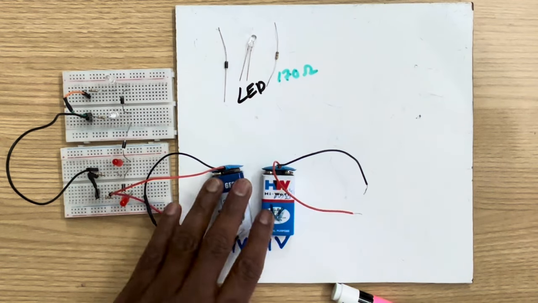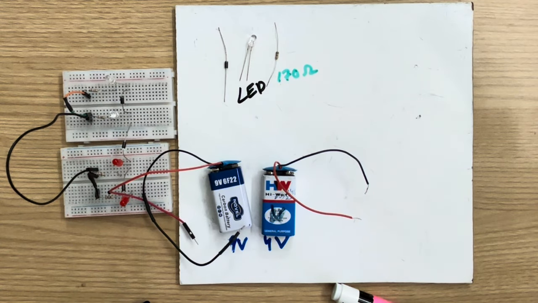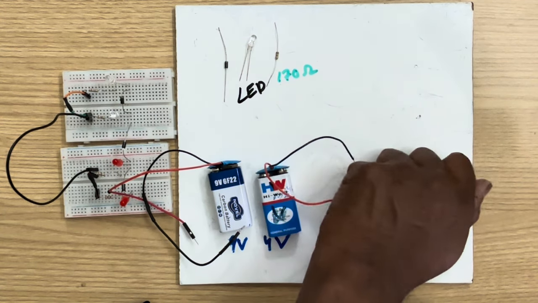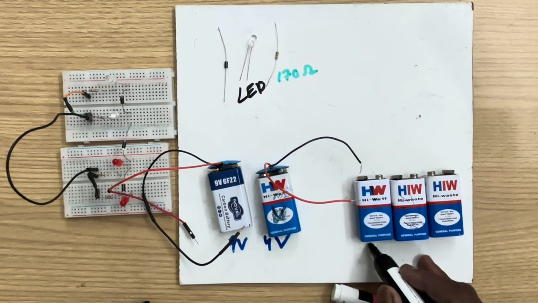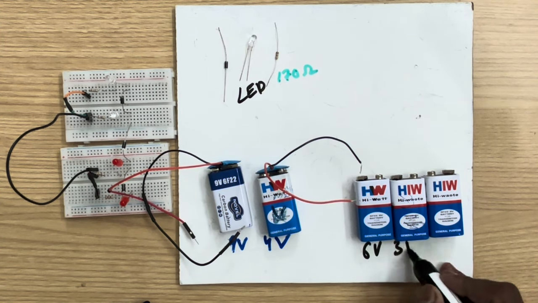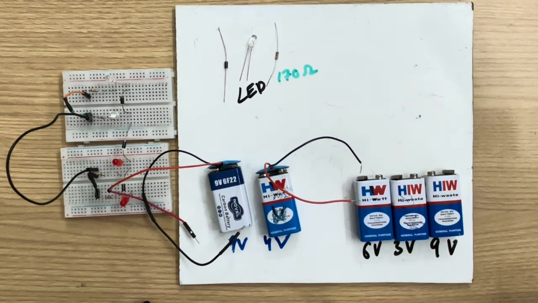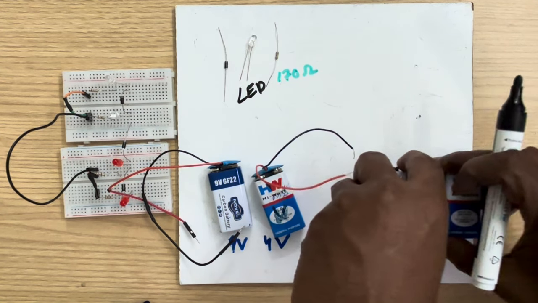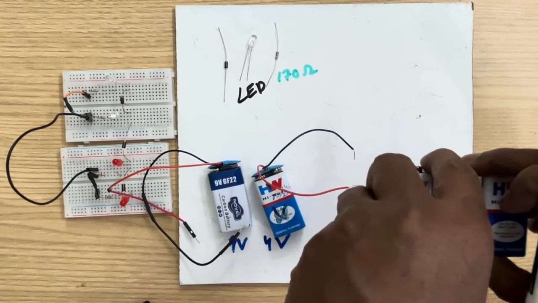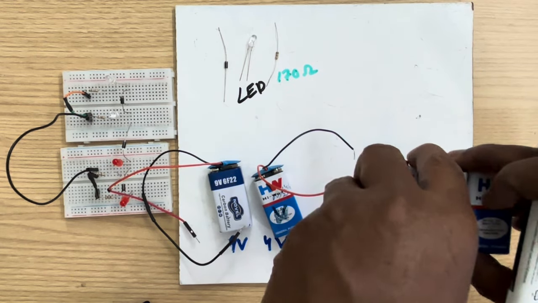And you should have some batteries like this. I have a lot of old batteries, but you need to measure the voltage. It would be good if some are 6 volts, some are 3 volts, some are 9 volts. So it can give you a very good idea. Or you can use the regulator also. But in the STEM lab, you usually have the voltage supply or you have old batteries.